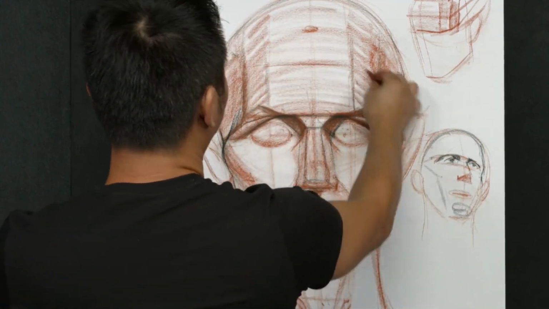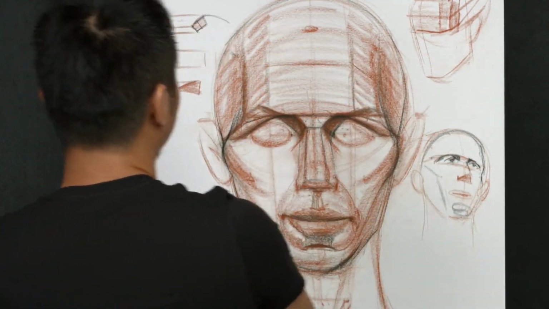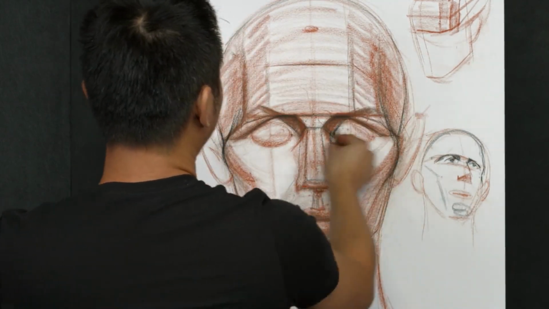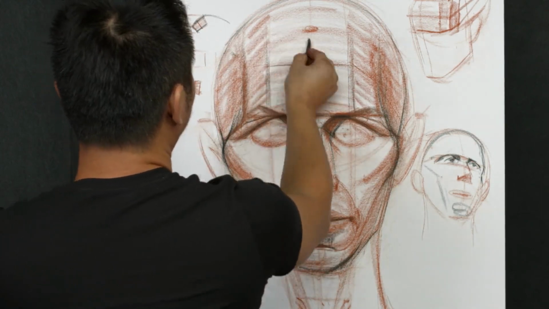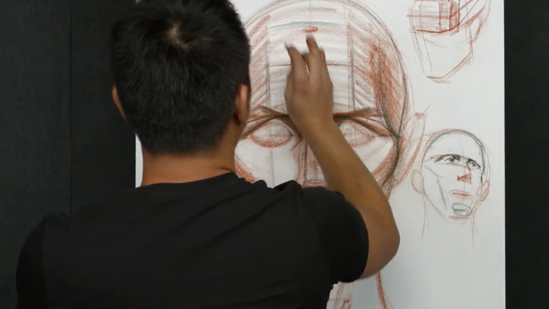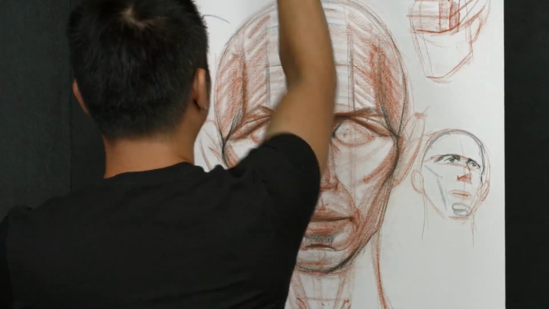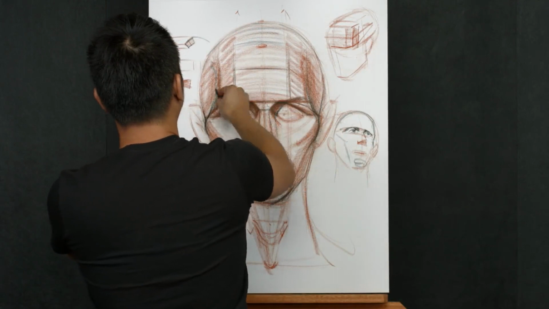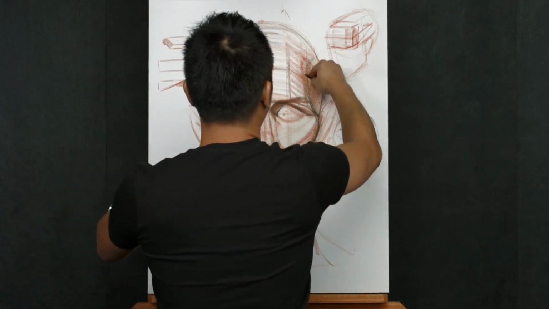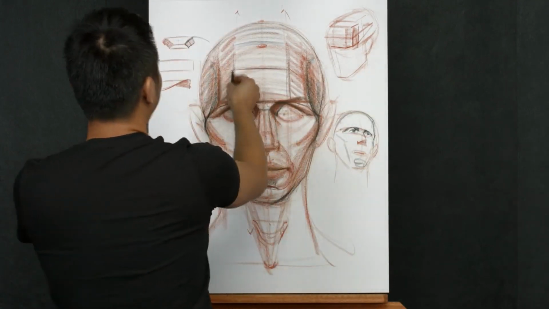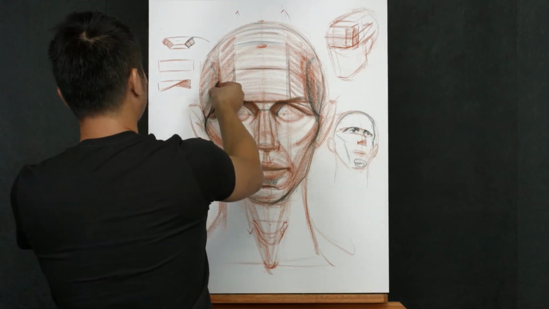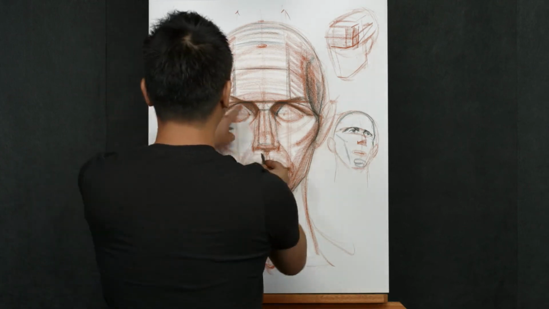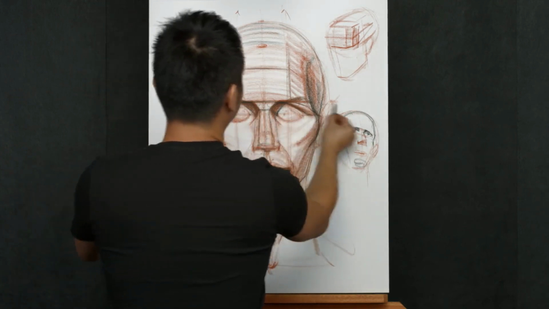Again, front, forehead, corner, side. Let me use a black charcoal to show front. So it only lasts about this much. And this is actually going to go over to the top of your cranium. Corner, side. The other thing you'll notice is the eyebrow lines out to the top of the ear, right?